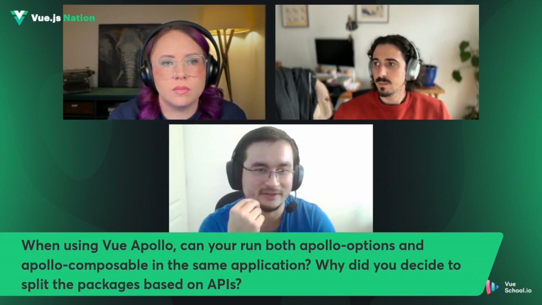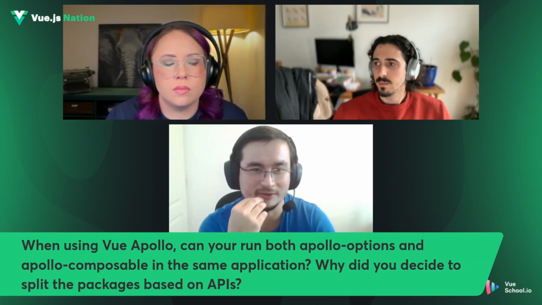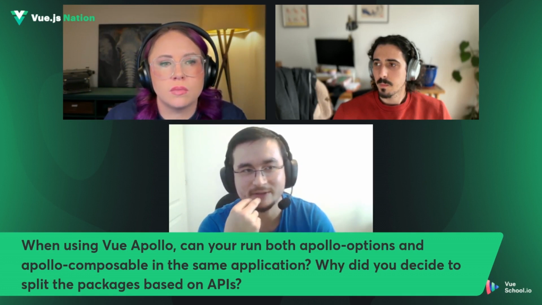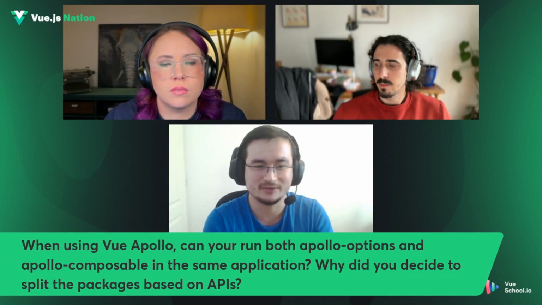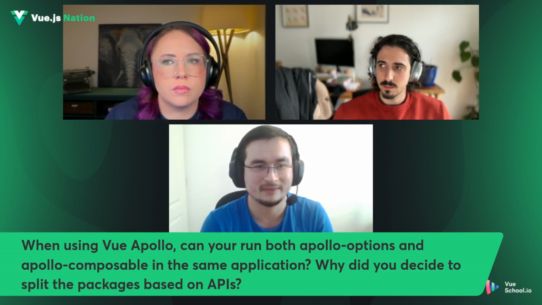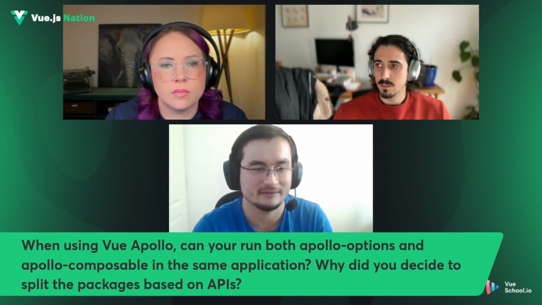You can install both of them in the same project. Make sure to use the correct versions for Vue 3, for example. Why I decided to split them: it's basically making my life easier. Since those are implemented very differently, it makes it easier to maintain two different packages rather than one.